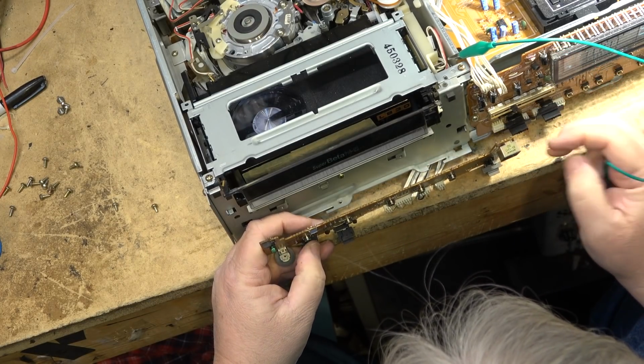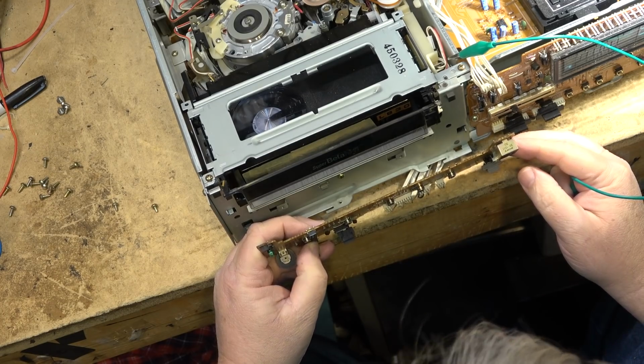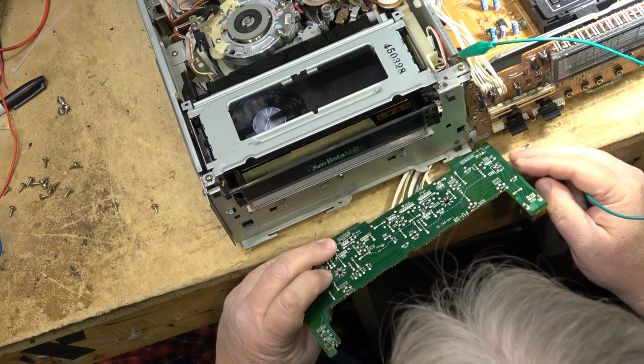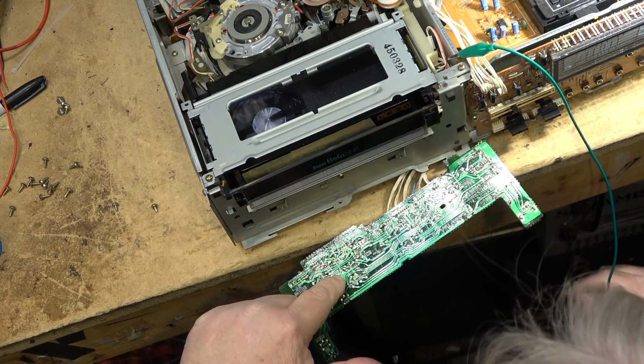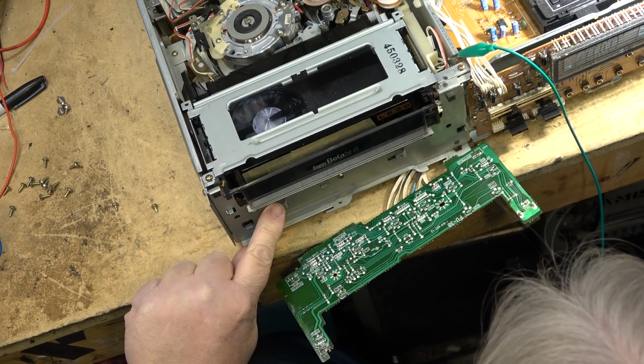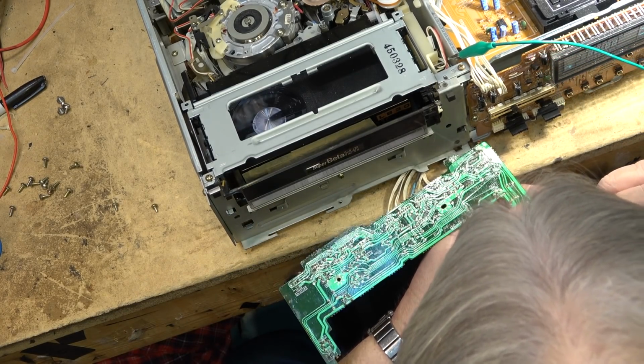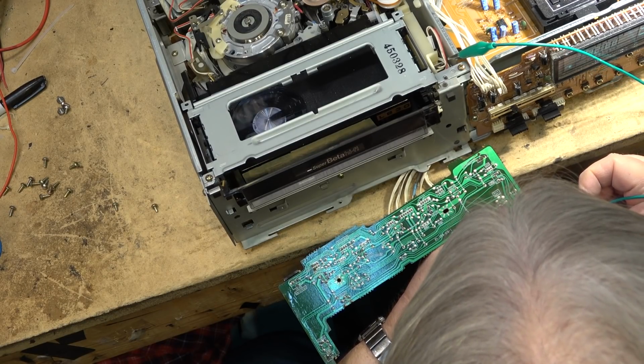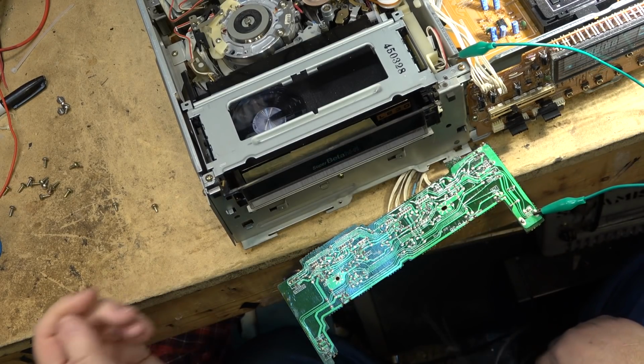If I remove the ground, it doesn't do anything. So it is a ground. There's a screw that goes through the board here that does ground it, and without that ground, it's not going to do anything. Trust Sony to ground through a chassis.